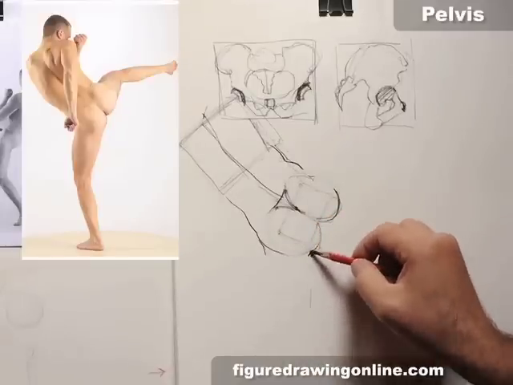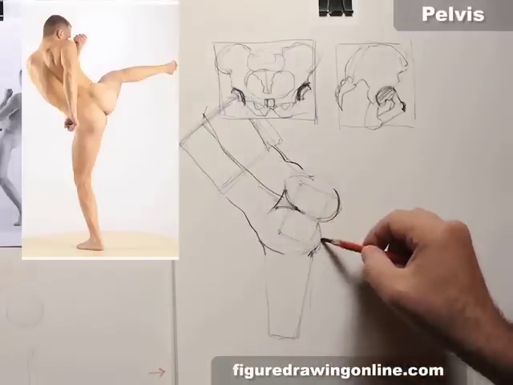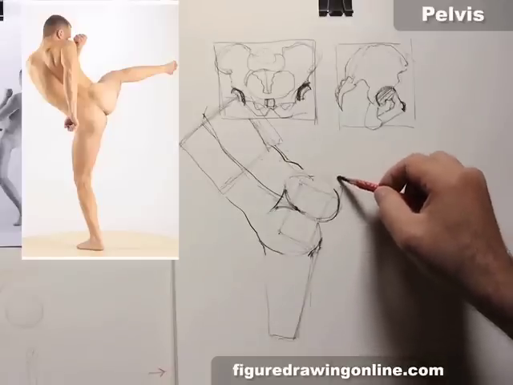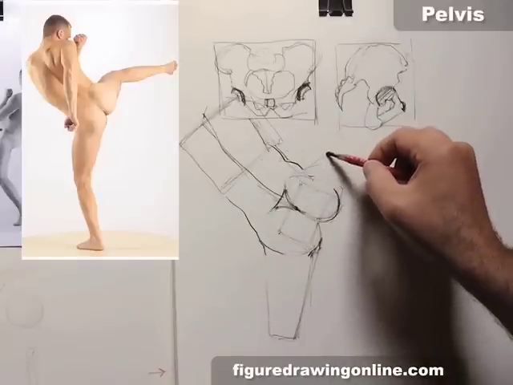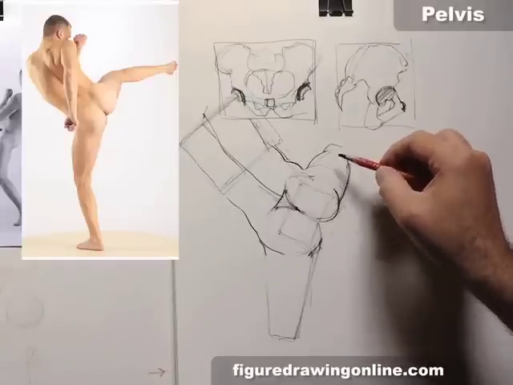Now for the legs, I will just put them in as cylinders. That would be the easiest way to visualize them, especially in this pose.